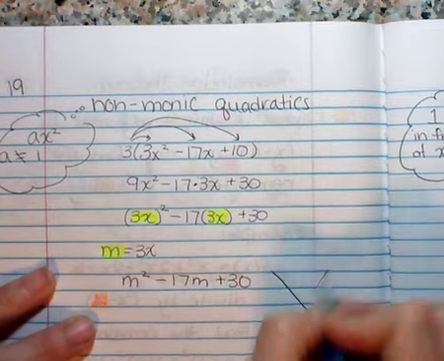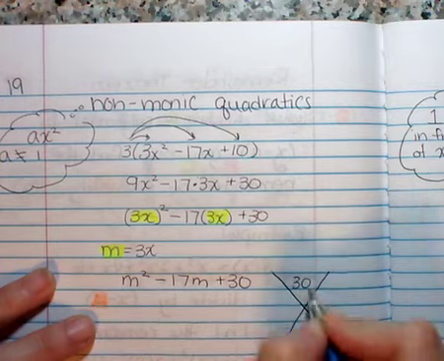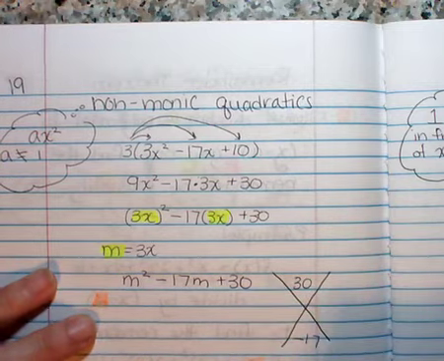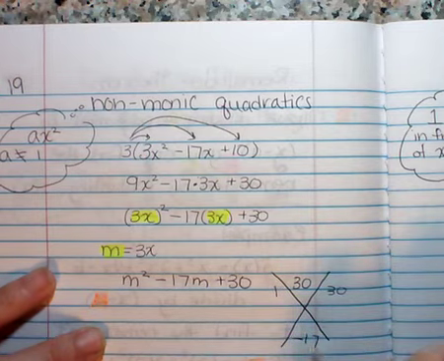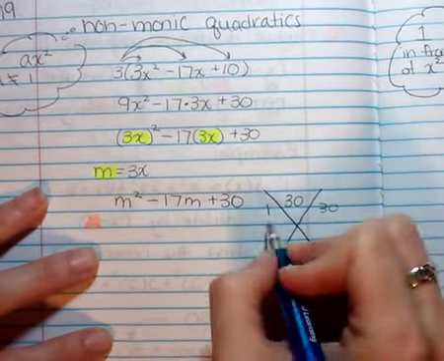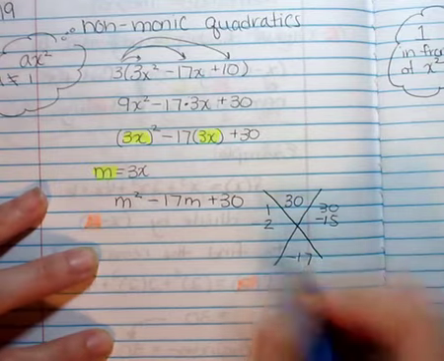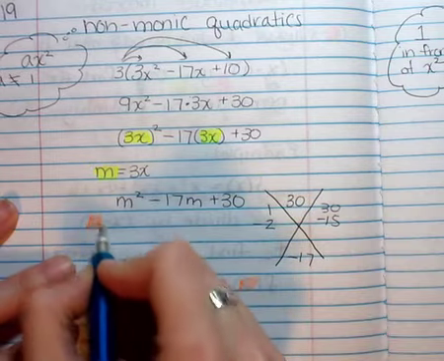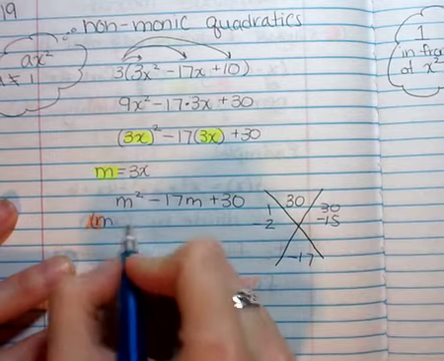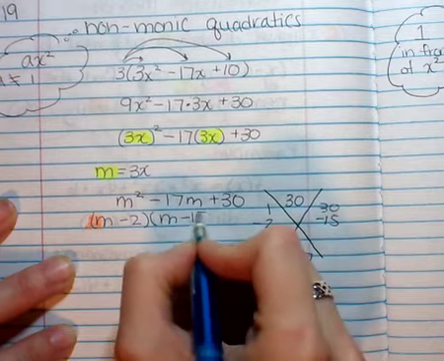So for example, we're going to have a 30 on the top and a negative 17 on the bottom. And we still have to be able to find our factors here. So 1 and 30, those don't work to get us the negative 17. So let's try 2 and 15. Yes, if I make both of those negative, I can add them to get a negative 17. So let's fill those back into our factors. We have m minus 2 times m minus 15.